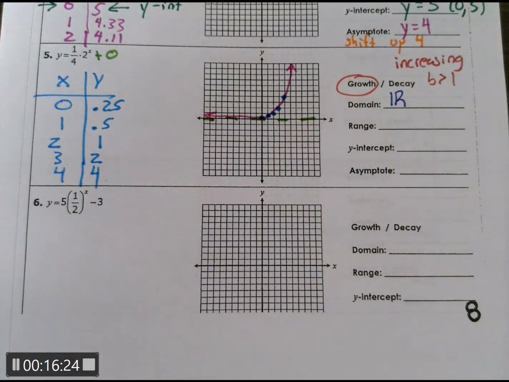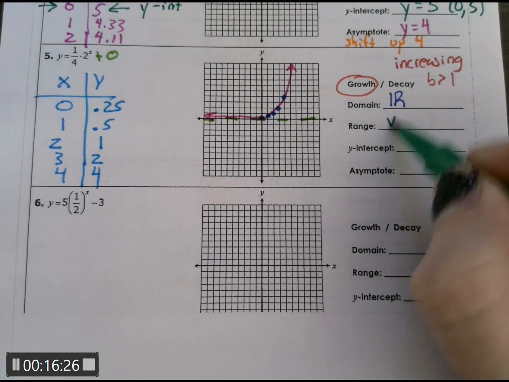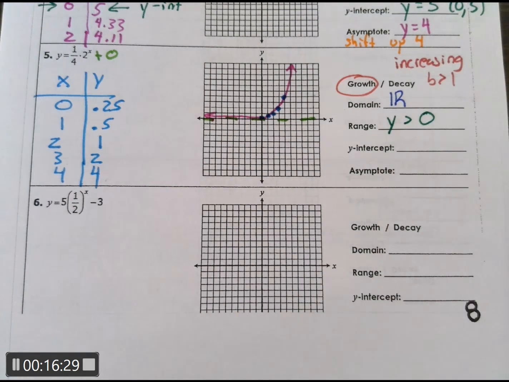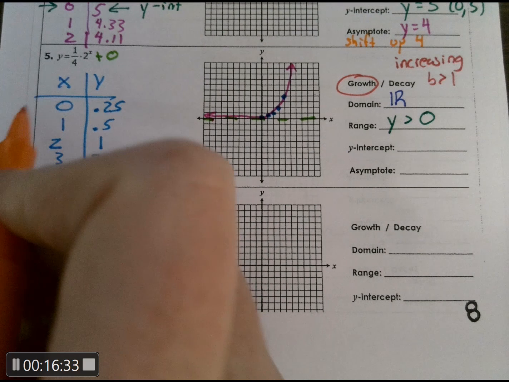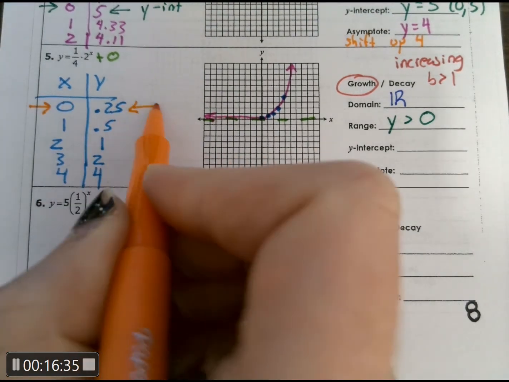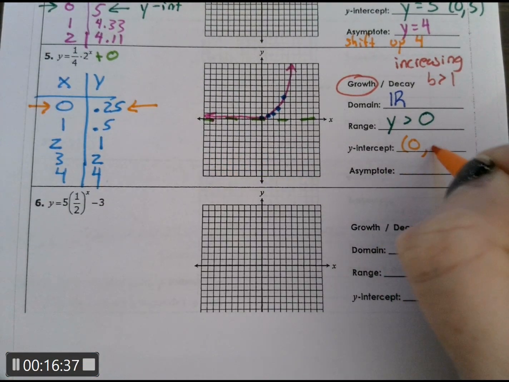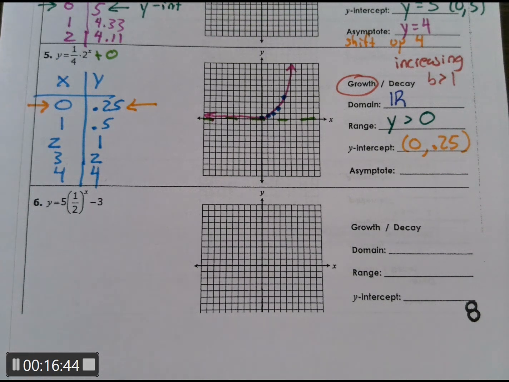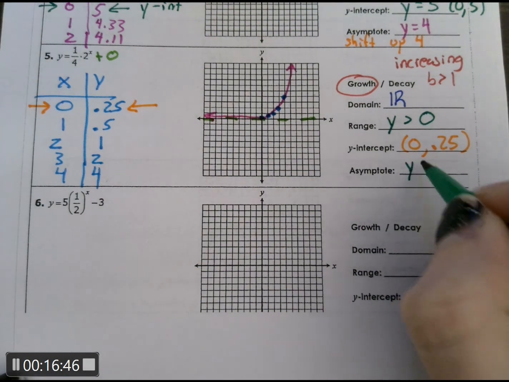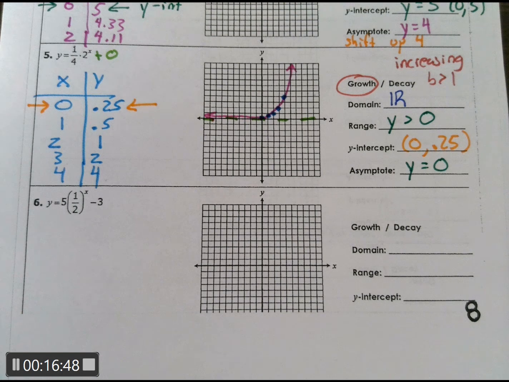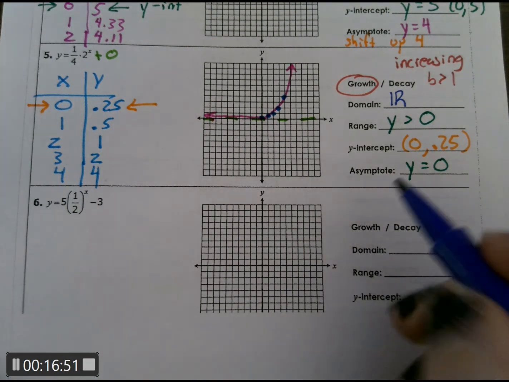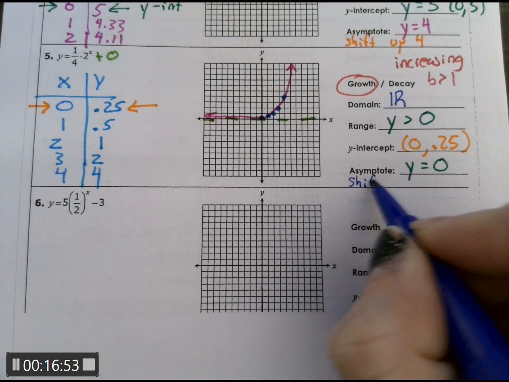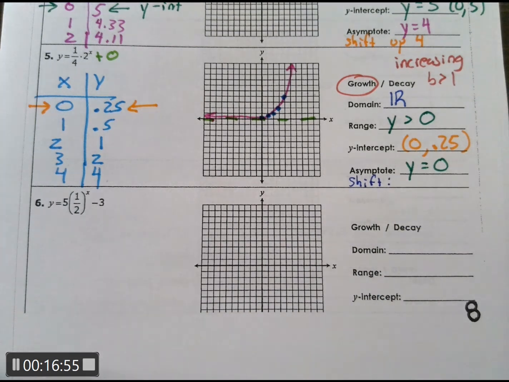What's my range? Y is greater than 0. My y-intercept this time is 0.25. My asymptote is y equals 0. And my shift is none.